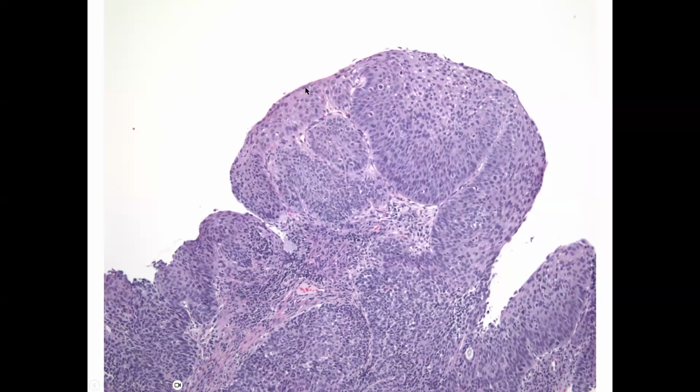There we go. Yeah, so in this area here, we can see an exophytic area that might endoscopically even look like a polyp. Again, we can recognize it as squamous epithelium, but there's really not the maturation that we would normally see. There's very little keratin production here, so this doesn't resemble the squamous epithelium we'd seen in the esophagus earlier.